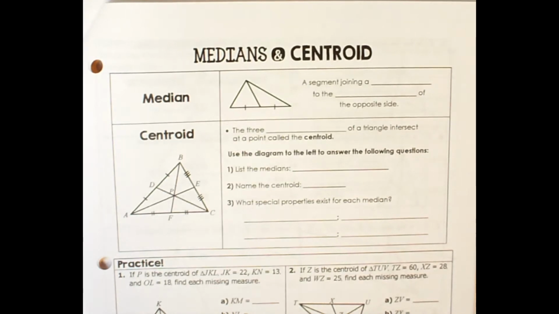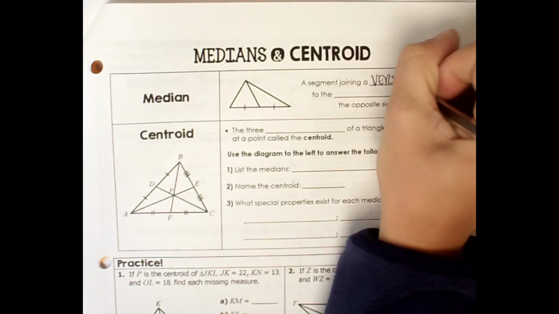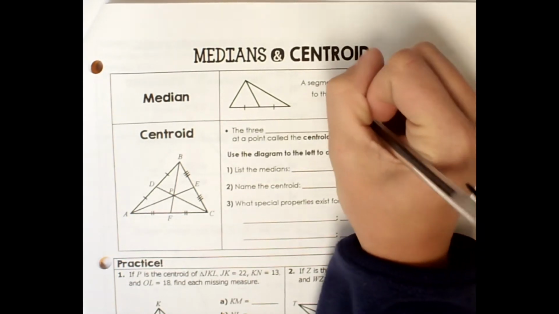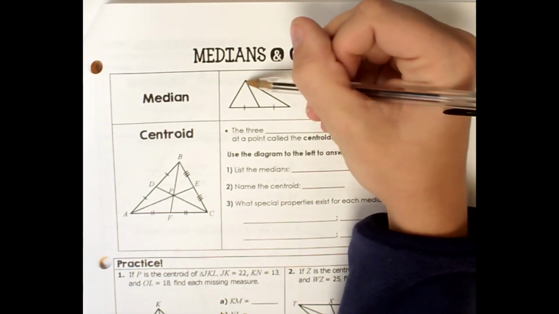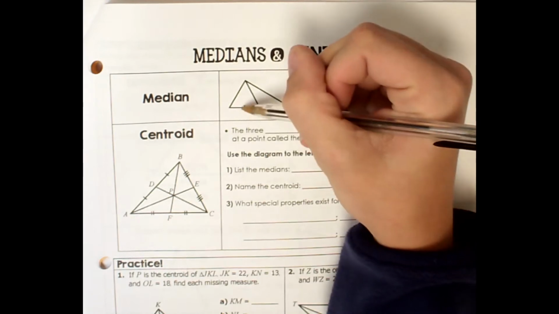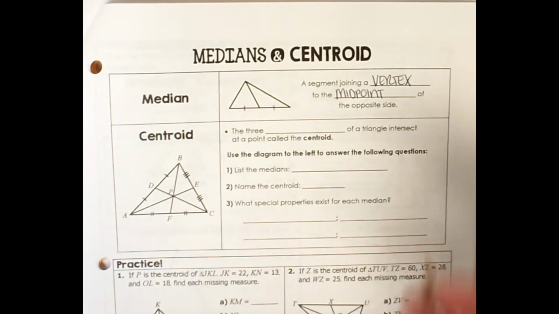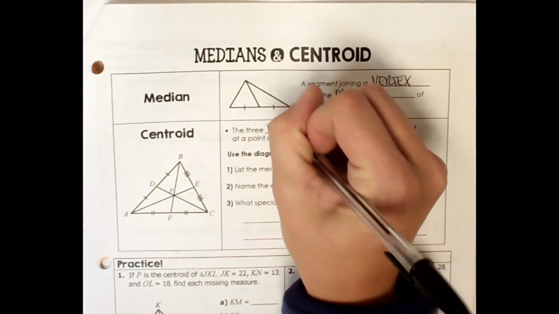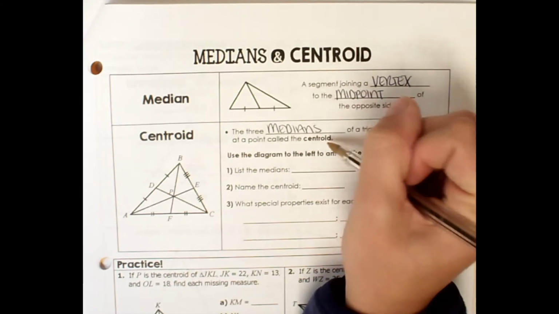Medians and centroids. A median is a segment joining a vertex to the midpoint of the opposite side, making these sides congruent for just that one median. As you draw the other medians, it makes the other sides congruent. The centroid is when the three medians of a triangle intersect at a point, creating your centroid.